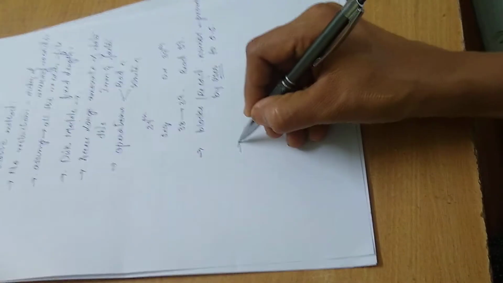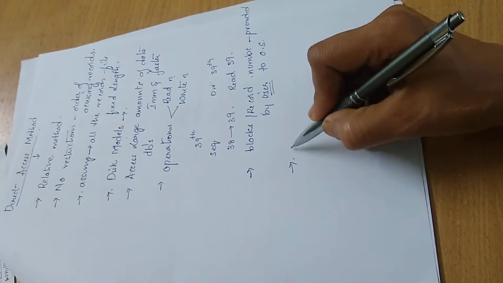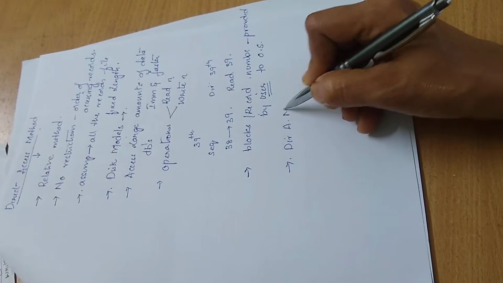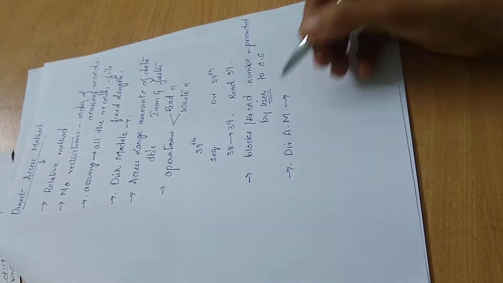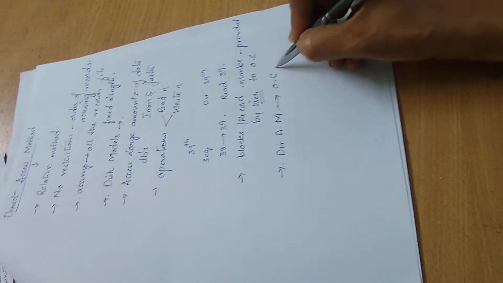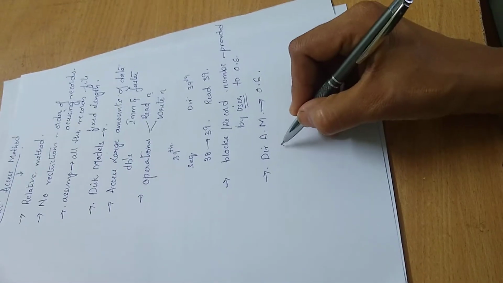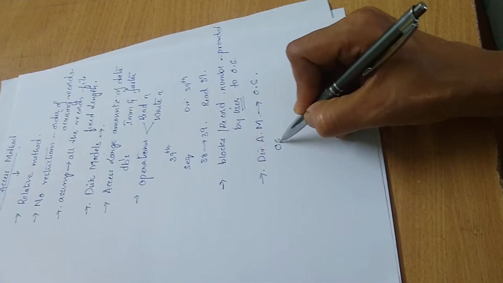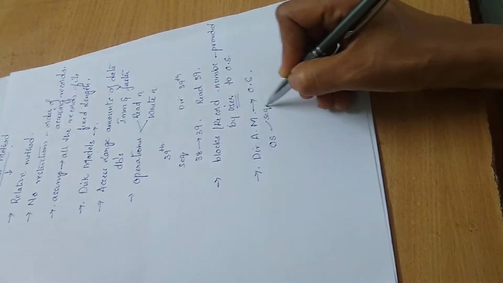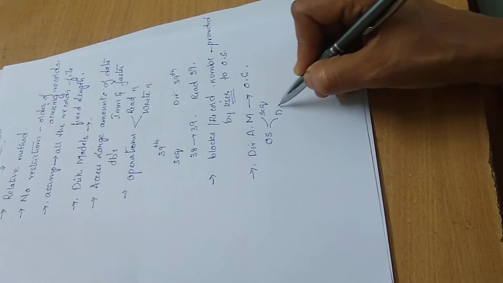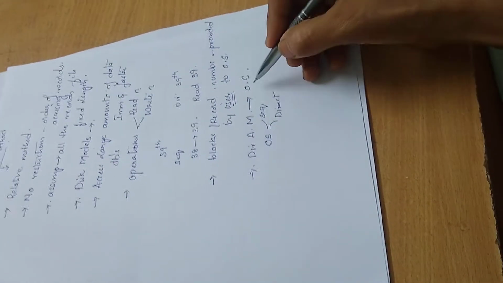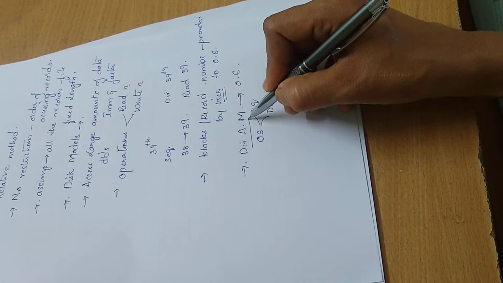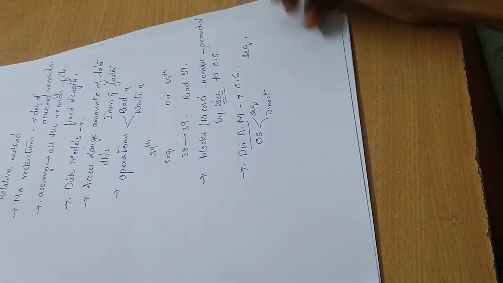Now talking about the support for such access methods. The direct access method is generally supported by many operating systems, and a few operating systems support both sequential and direct access methods. But there are a few which support either only direct or only sequential.